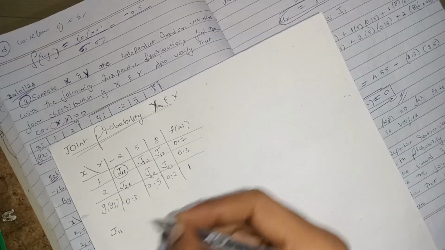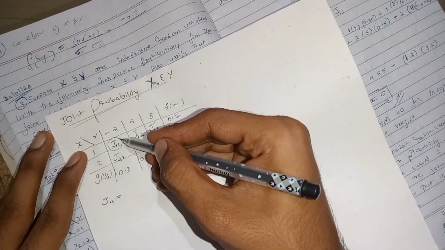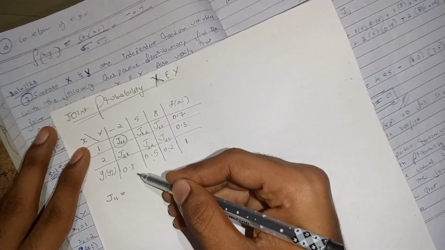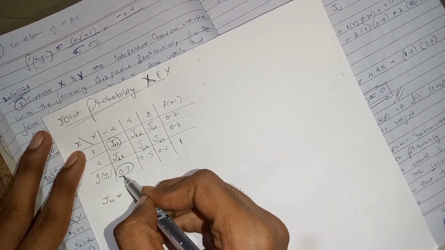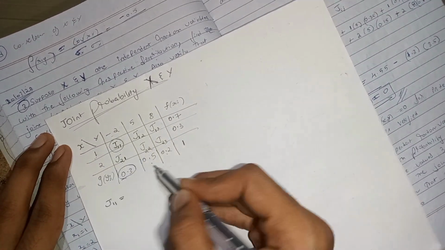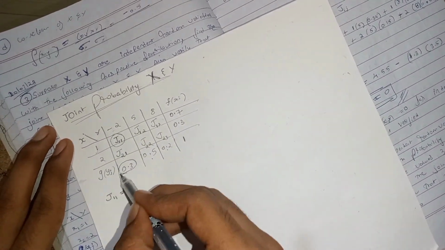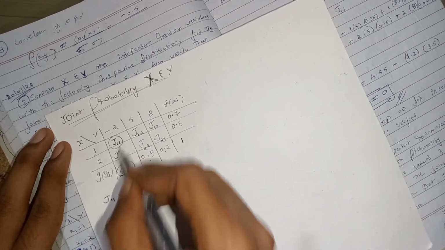j11 is nothing but, in which column is it present? 0.3. I need to use these g of yj and f of xi values, not the yj values, and using those we have to find this.